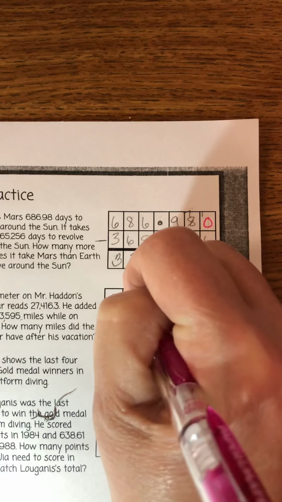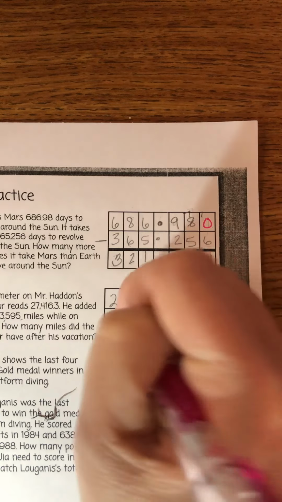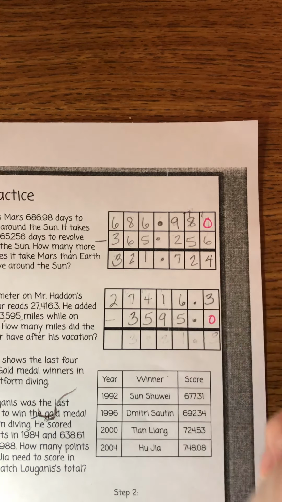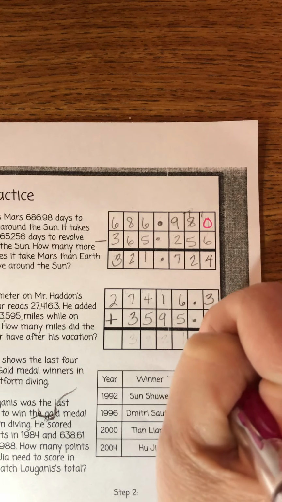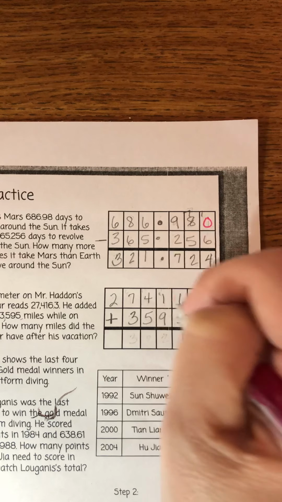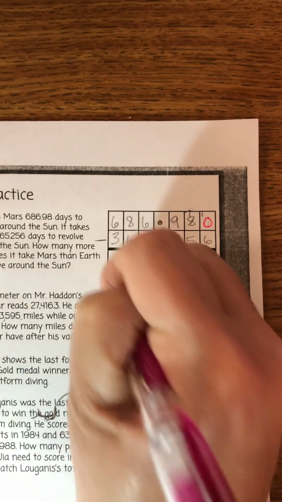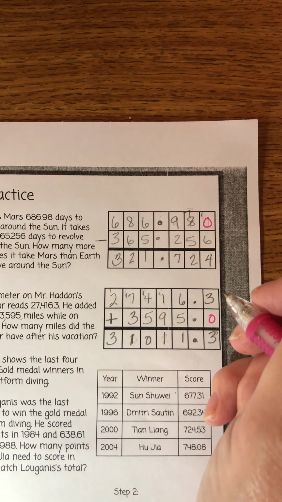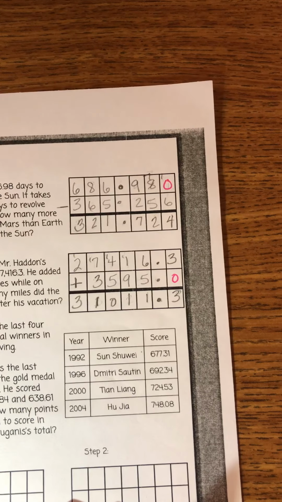So let's go ahead and fill in. Again, in real world, you won't have to put the boxes there. It's just kind of there to guide you a little bit. So we're going to add these. So that's 3. Get your decimal. 10, 11. There you go. So 31,011 and 3/10 mile.